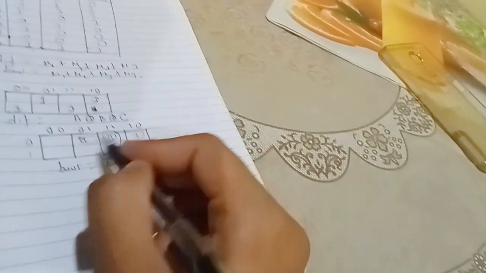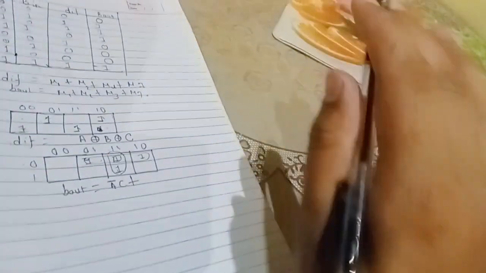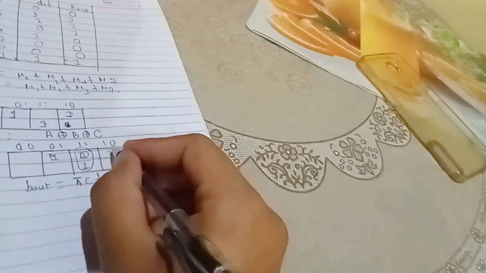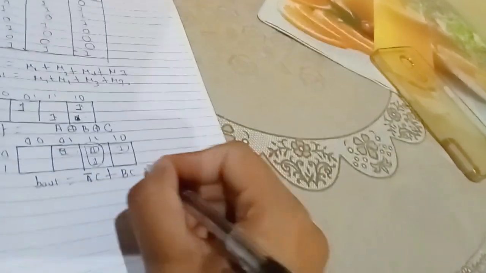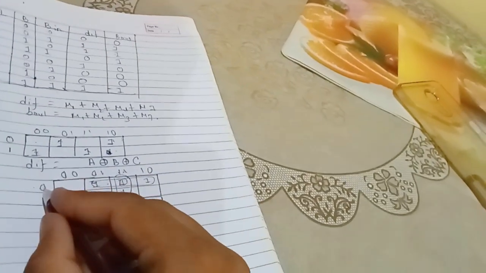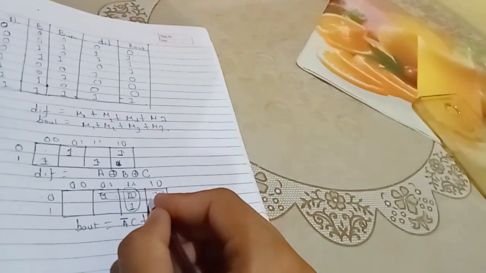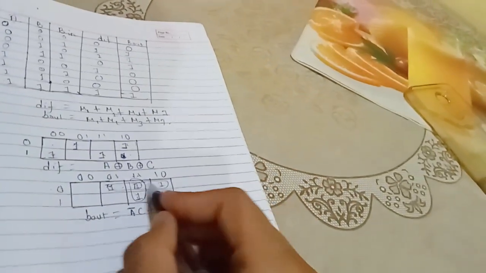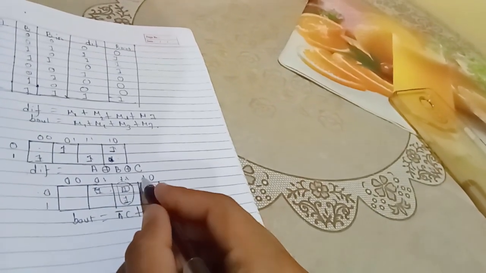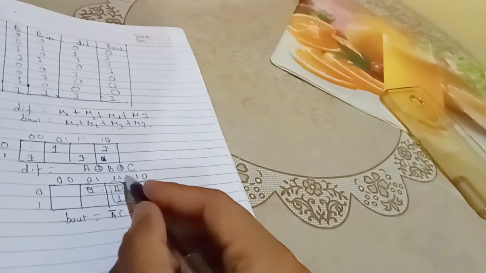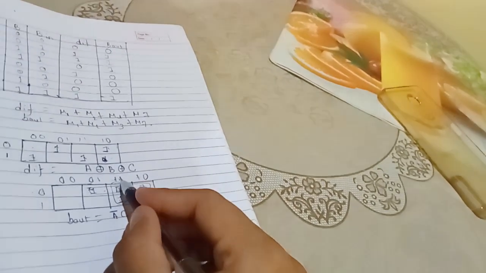And for this, 0 1 is not fixed, so just avoid it. And for this one we don't have to compare, so write whatever it has, BC, you can write B and C. So for this, 1 and 1, we have just one row, so write A complement, and for this, B is fixed because 1 1, the first is fixed but not the second because we have 1 and 0.